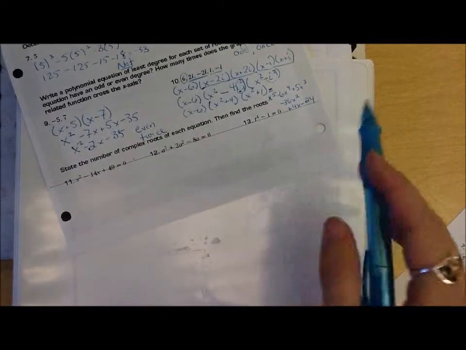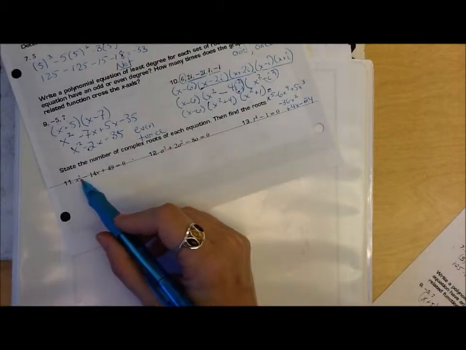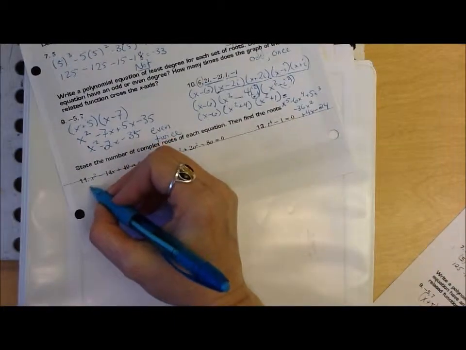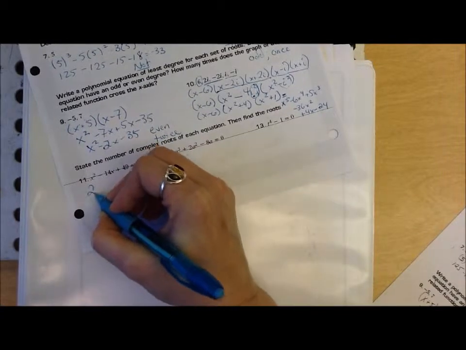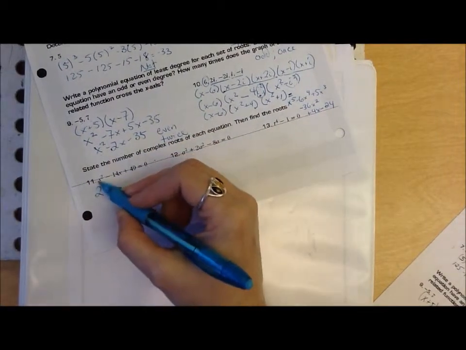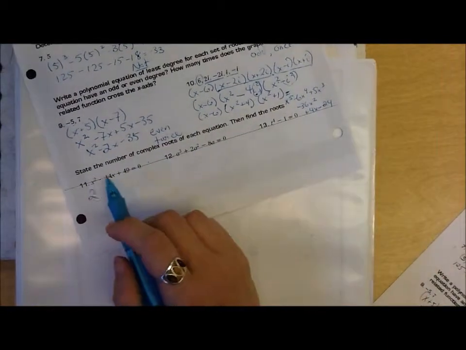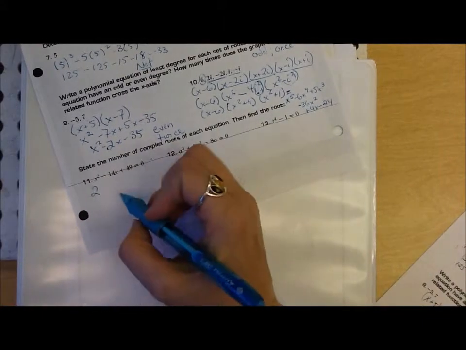State the number of complex roots, then find the roots. How many complex roots must this have? Well, the same as the degree. 2 of them. What are they? Well, there's a number of ways to solve this, and that's tomorrow's lesson. But it's all review. You've seen it before. You can factor it, you can graph it, you can use a quadratic formula.